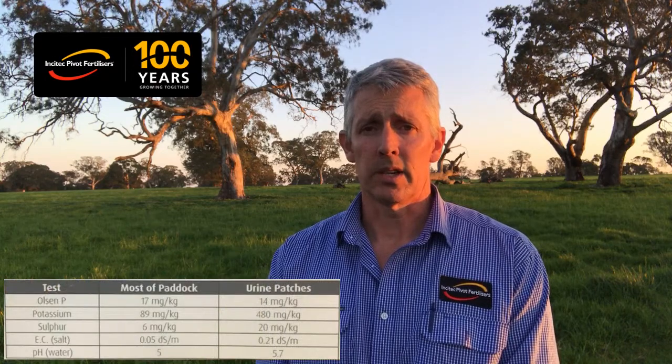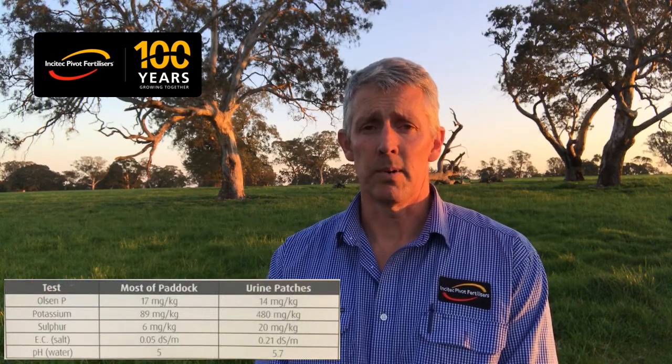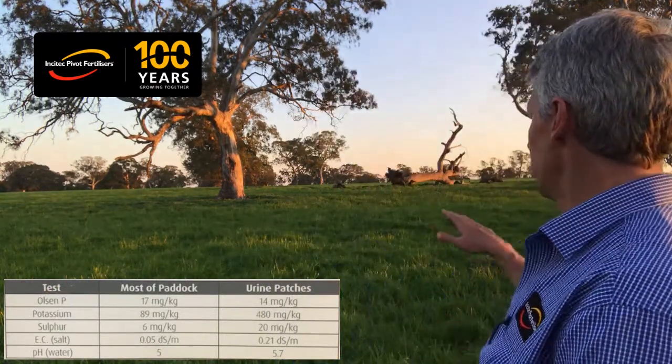So why are we sampling in the spring? Because pastures are actively growing. Soil moisture and temperature are typically constant, and any abnormal pasture growth is clearly visible. We can assess pasture composition while sampling, and urine and dung patches are clearly visible, as you can see behind me, by the clumping.